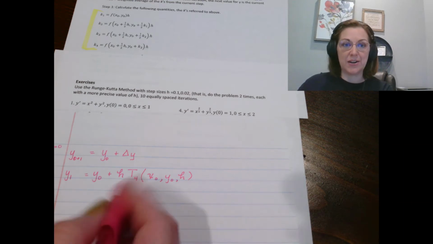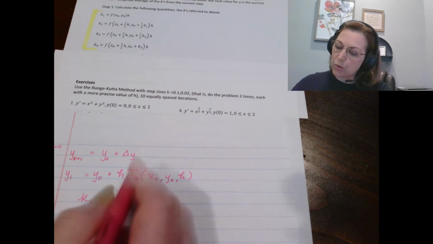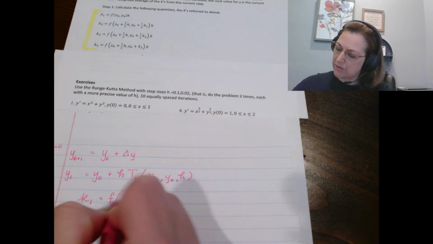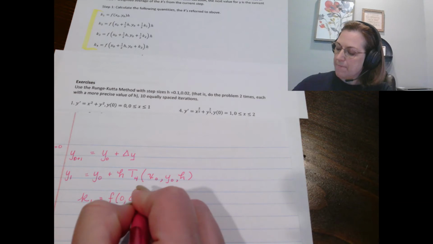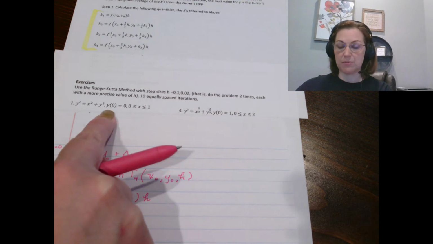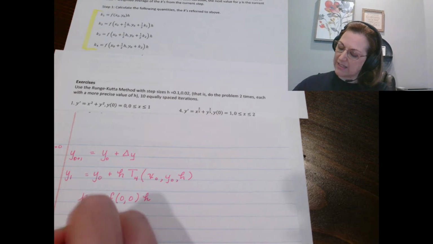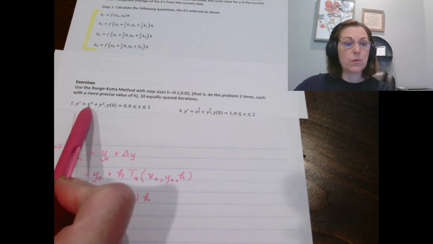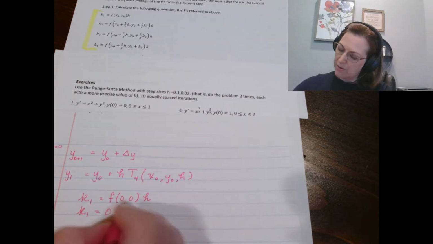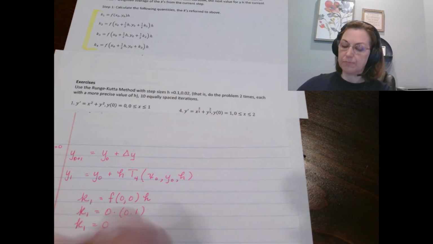Okay, so how do we figure out what that is? Well, the first thing we've got to know is that k sub 1 is our derivative at 0, 0 times h. Now, where did I get 0, 0? That's from the initial value that I was told here. Now let's plug those into our derivative. We'll find that k sub 1 is 0 squared plus 0 squared, which is 0, times our h value, which is 0.1. And so I've got that k1 is 0.